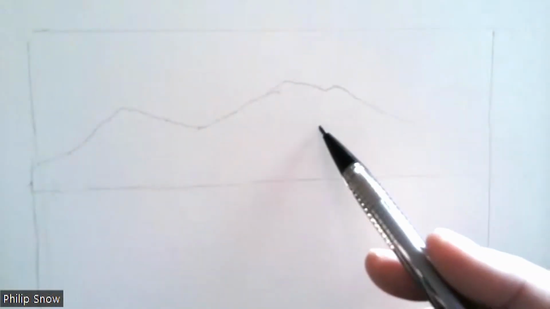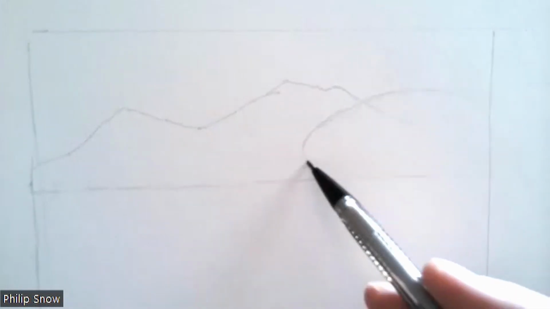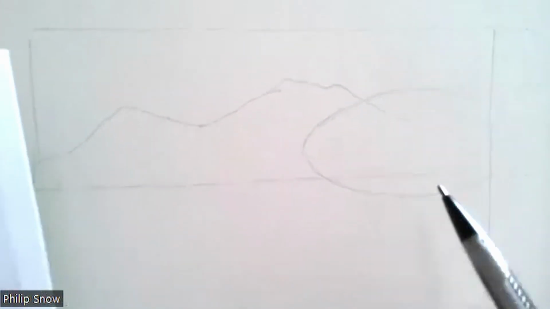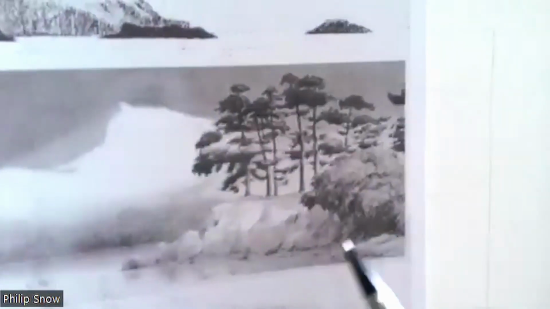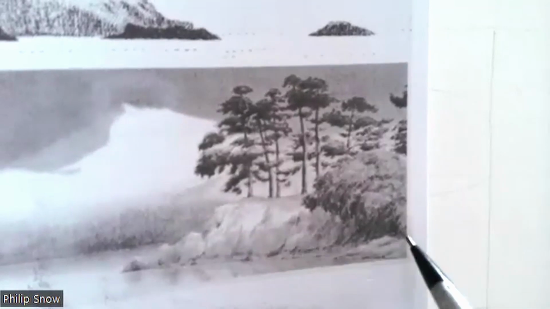So we'll do an oval shape like that. So all these could be rubbed out later or drawn over or painted over. The trees are roughly in that, and then we've got another wedge. We've got a wedge of rocks on this headland and a bit of a beach.